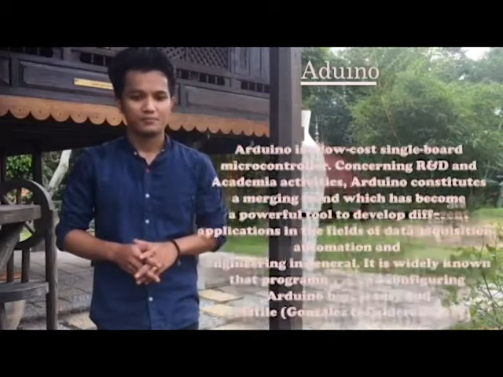Arduino is an open source electronic platform based on easy-to-use hardware and software. Arduino boards are able to read input, like light on a sensor, a finger on a button, or a Twitter message, and turn it into an output: activating a motor, turning on an LED, publishing something online. You can tell the board what to do by sending a set of instructions to the microcontroller on the board.